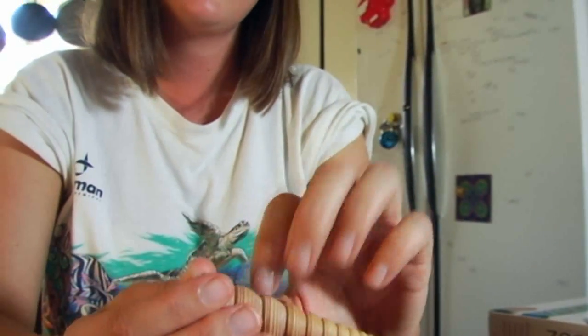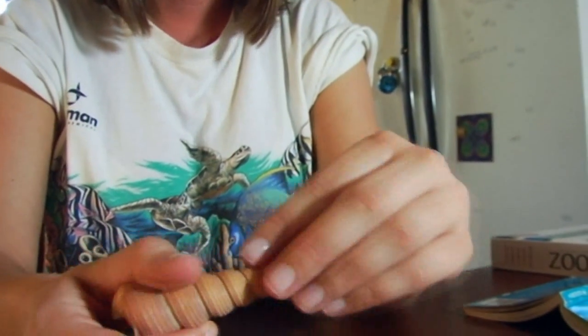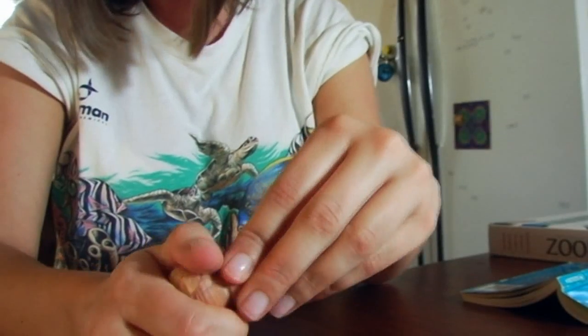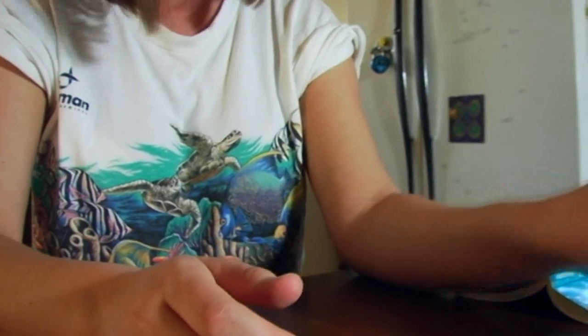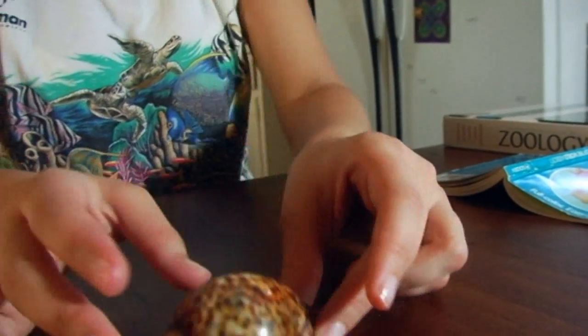But it's long and thin. And this one also has ridges in it. But this one is really cool.